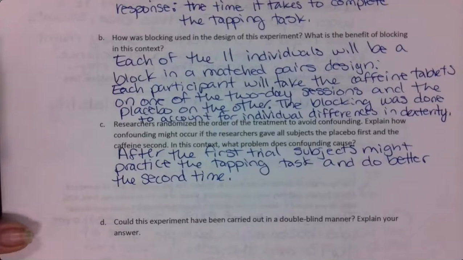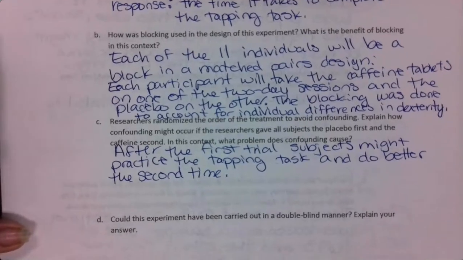So if this happened and everyone got caffeine the second time, the researchers wouldn't know if it was the caffeine or the subjects going home and practicing.